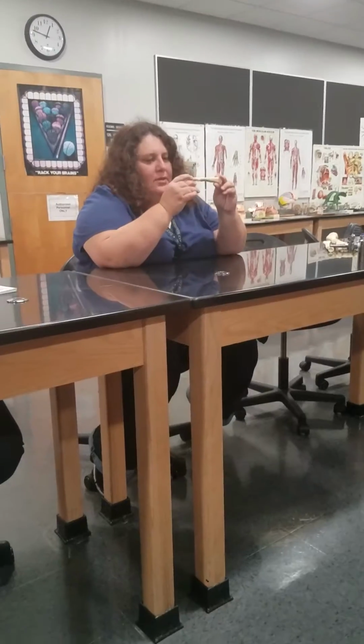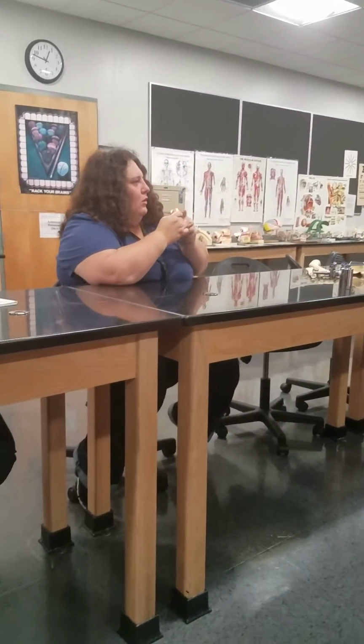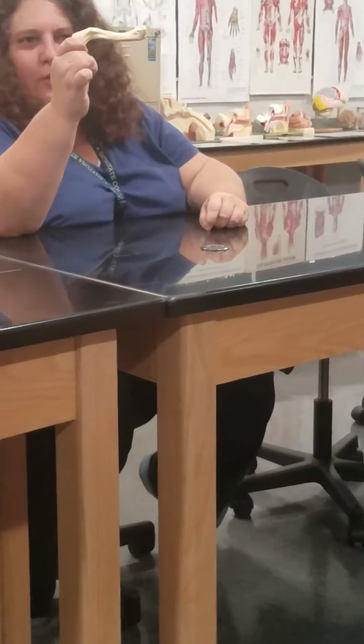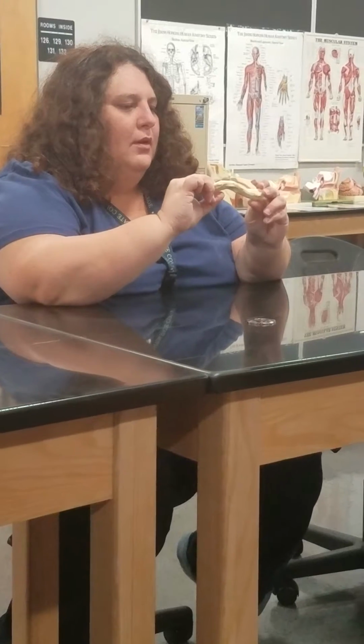And the way you can tell, okay, there's a little lump right here. You guys see the little lump? That lump is always pointing downward. Down.